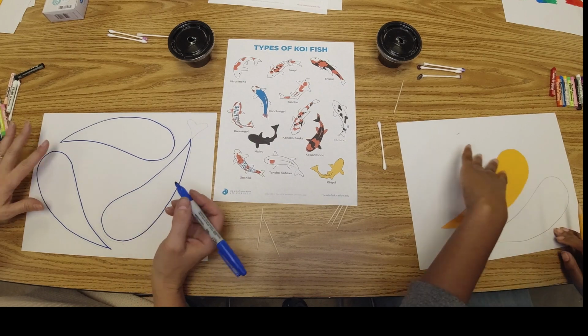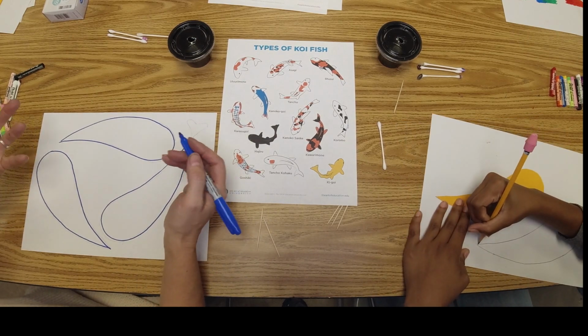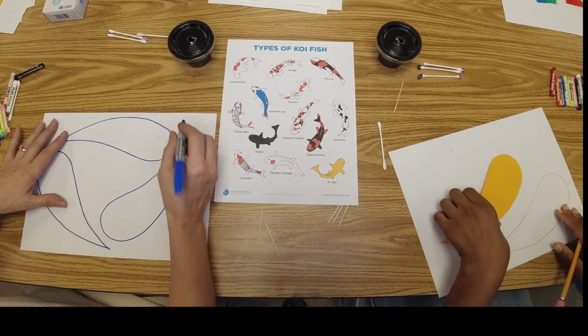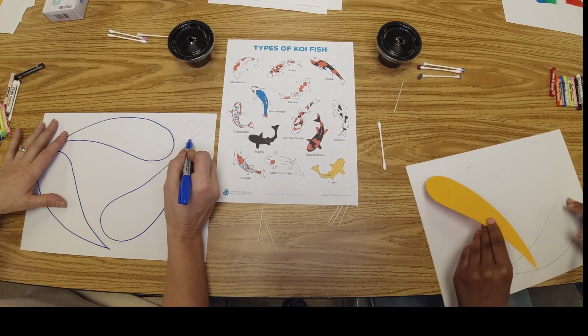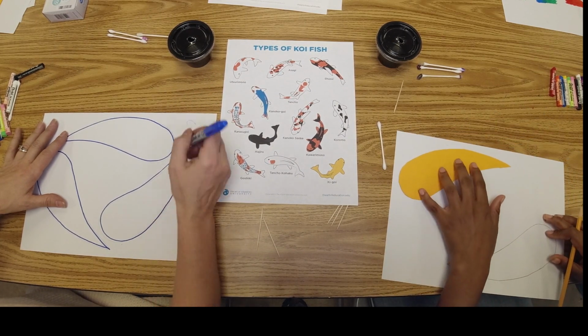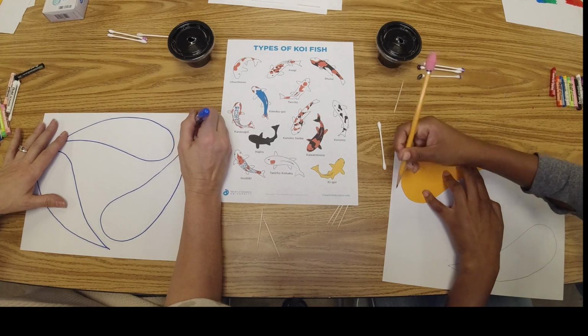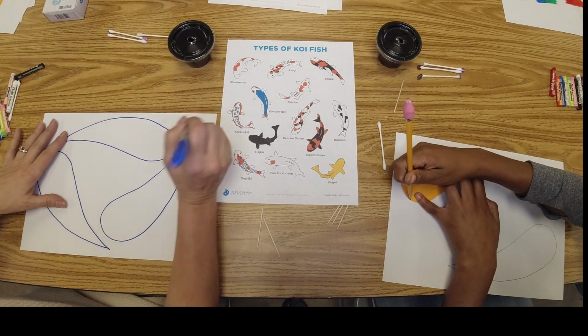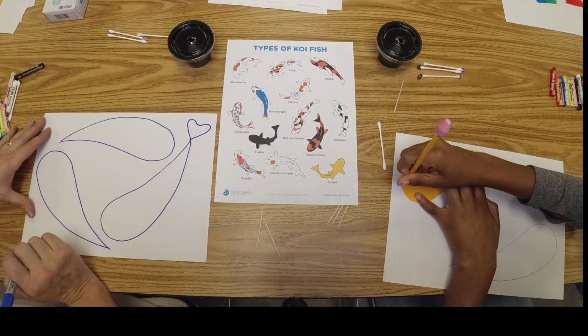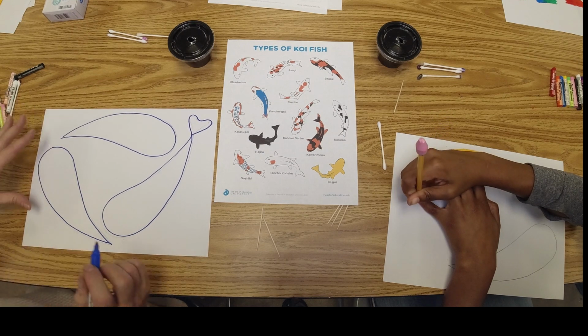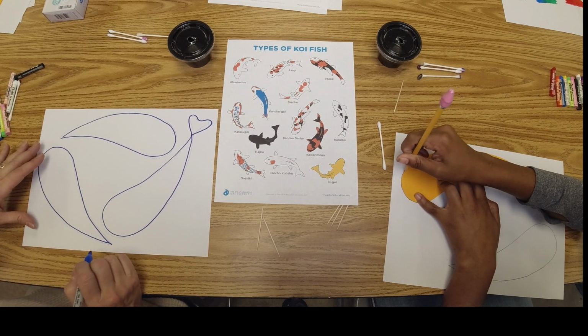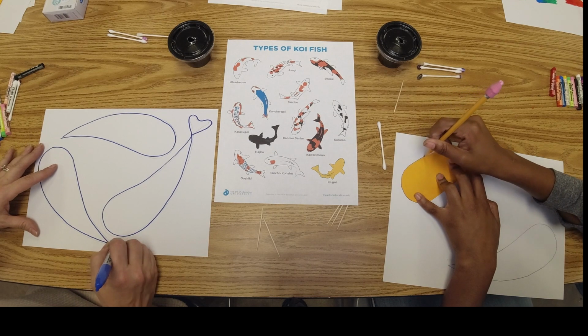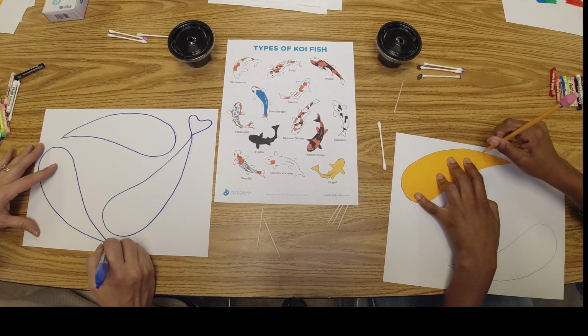The way I'm going to start with the tail is it almost looks like a heart. I'm going to come from the tip of where the little point is there, and come out and just make a heart at the end of that. That's the simplest way to do it. You can also make it more pointed if you wish.